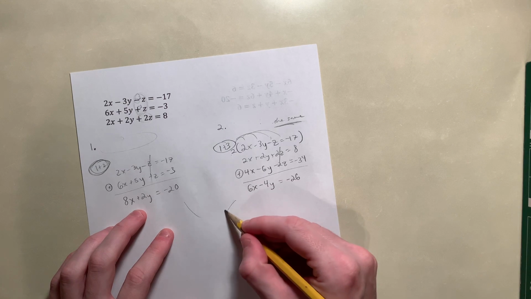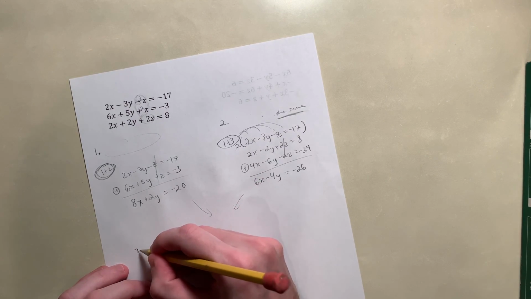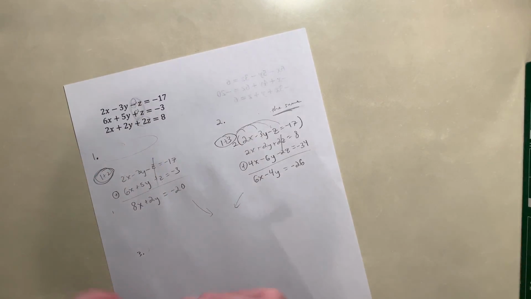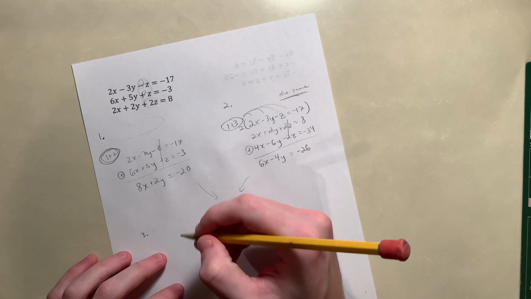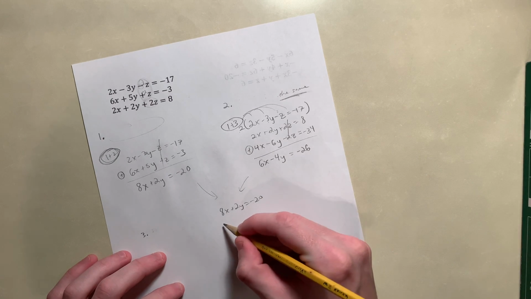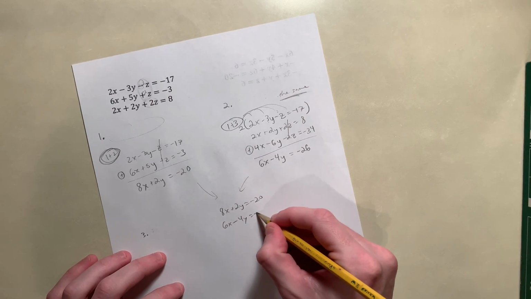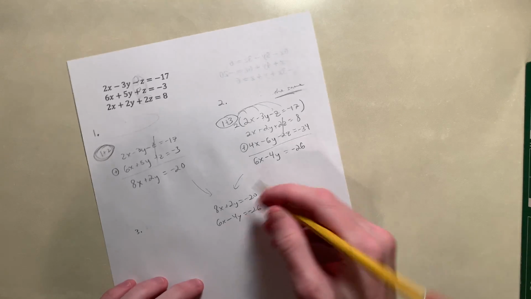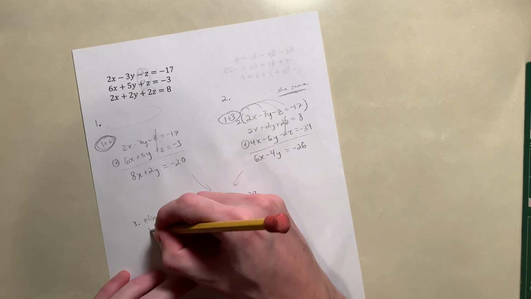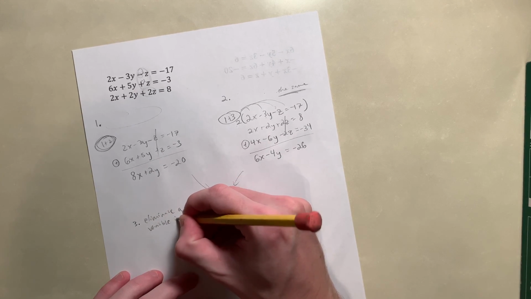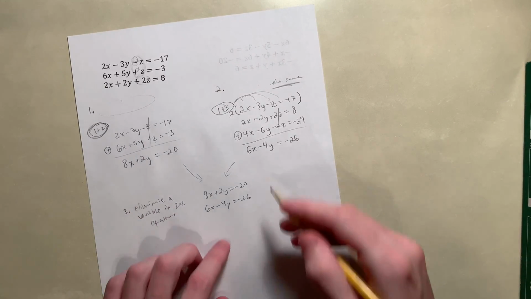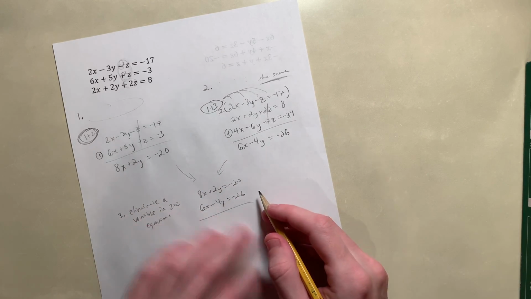So now step 3 is here. So we can write for step 3: I'm going to use my 2 by 2 systems. Let me just write these first and then we'll write the steps. So here I have 8x plus 2y equals negative 20 and then a 6x minus 4y equals negative 26. So now what I'm going to do is eliminate a variable in the 2 by 2 equations. Okay, so now I'm going to take my 2 by 2 systems and eliminate a variable. That's my third step here.